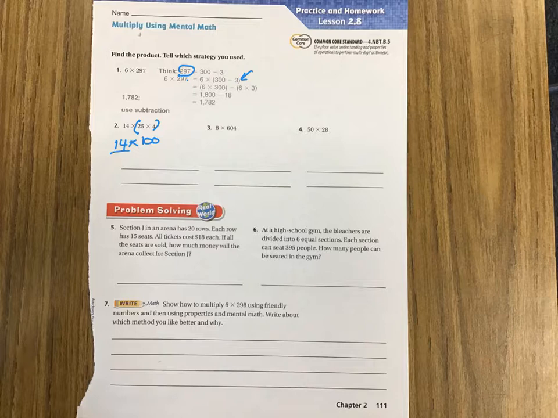Now if I do the basic fact, 14 times 1, what's 14 times 1? 14, and it's 100, so I can put 2 zeros behind it. Now what strategy did I just use? Friendly numbers. So I'm going to write friendly numbers right here. Friendly numbers. That's my strategy.